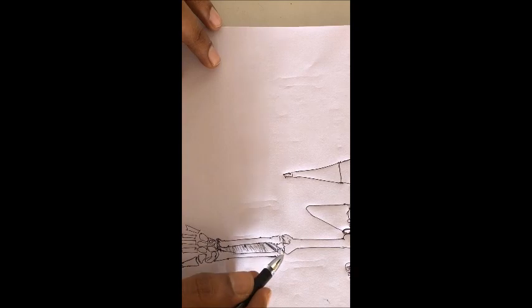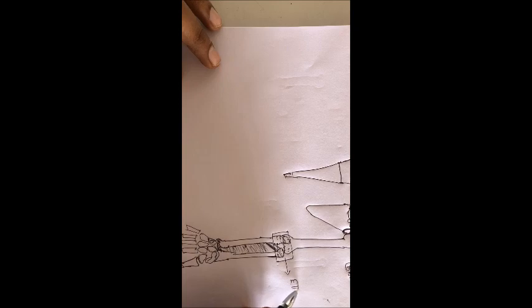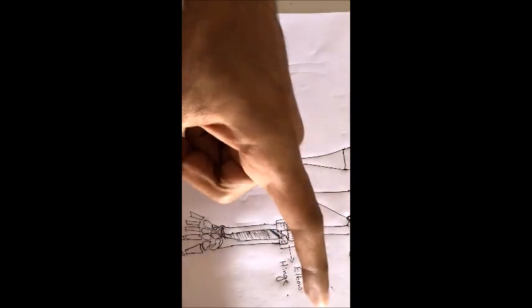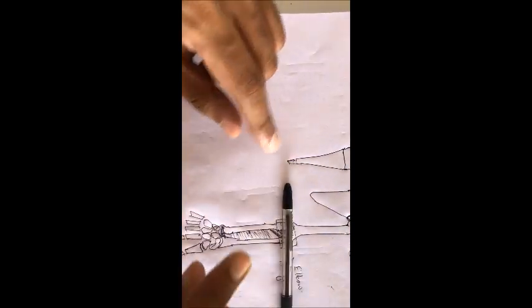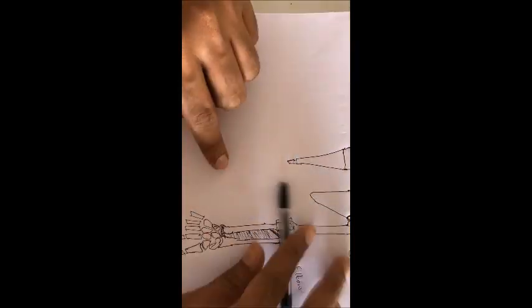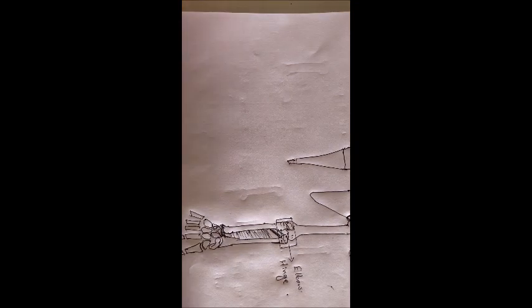Next joint here is the elbow joint complex. You have the humero-ulnar joint as well as the humeroradial joint. The elbow joint is an example of a hinge variety of synovial joint. So movement is possible only in one axis. Here will be the axis, and movements of flexion and extension are possible in the elbow joint.